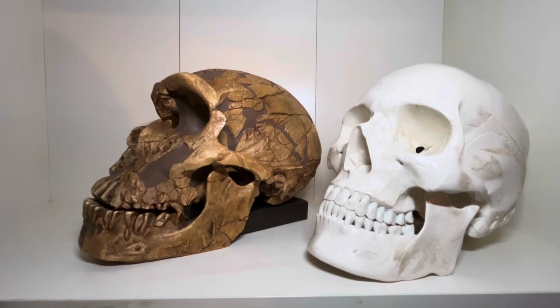Putting these two skulls side by side, it's already clear that these are closely related species. The skulls are much more similar to one another than a chimpanzee and a human skull, for example, but there are still numerous small but important differences.